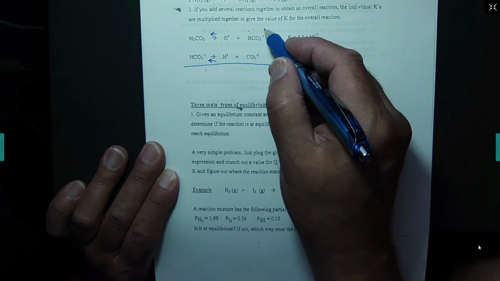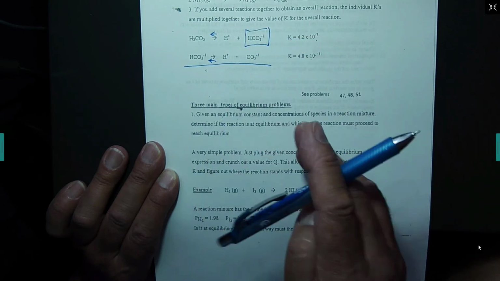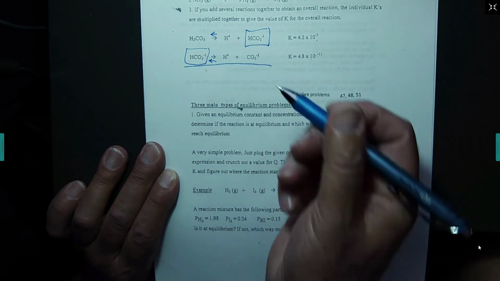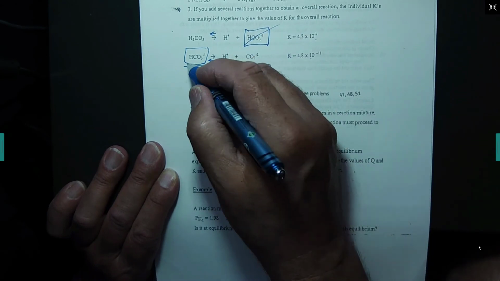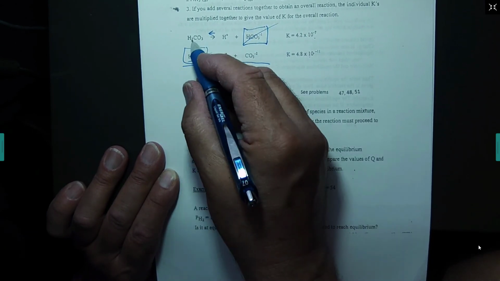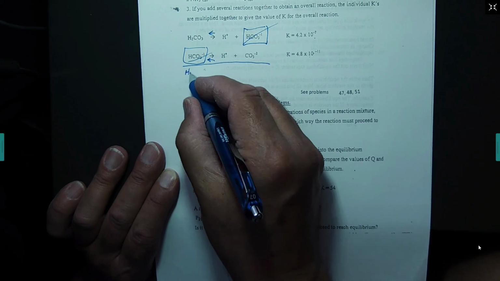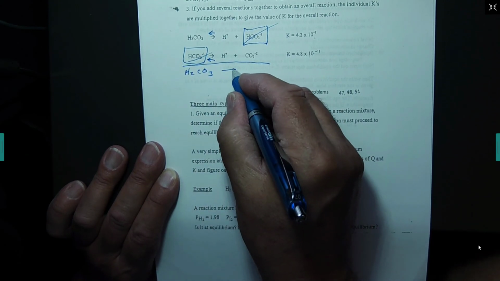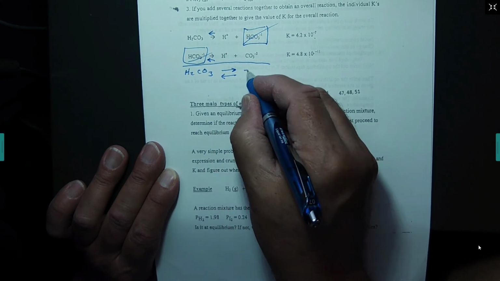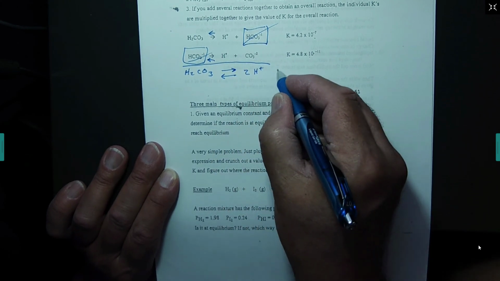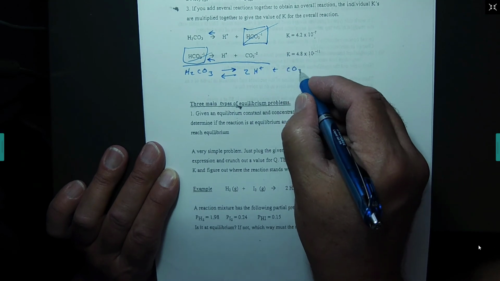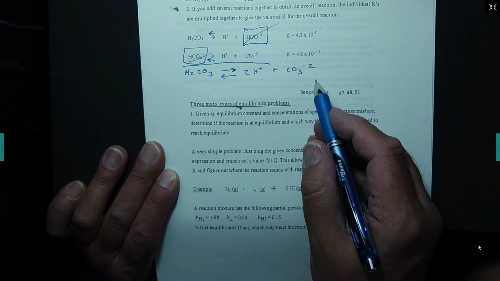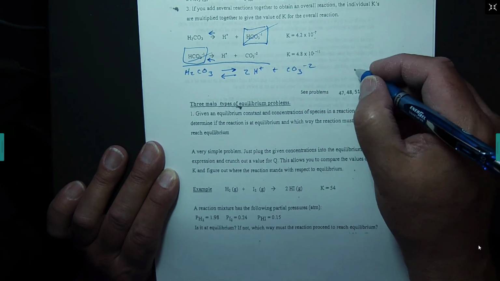Oh, I have a bicarbonate ion that's on the right side of the arrows. I have a bicarbonate ion on the left. He cancels. So the overall process would be H2CO3 can react and produce 2 protons and also give a carbonate ion. That's your overall reaction when you add these two steps together.